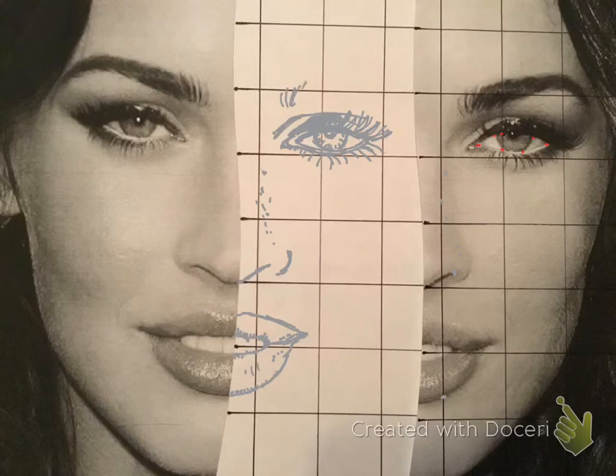Like, what does this eyelash look like, or what does the eyebrow look like? Where does it come up? Where does it come? If you follow your grid a little bit, and then just have it work its way. Like right now, if this is super light, it's just going to be a basic shape.